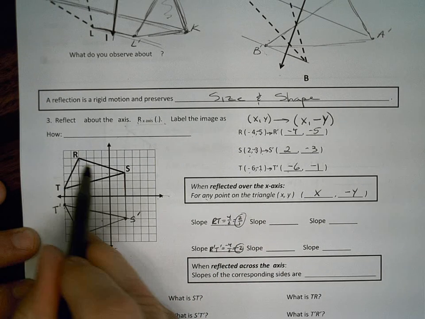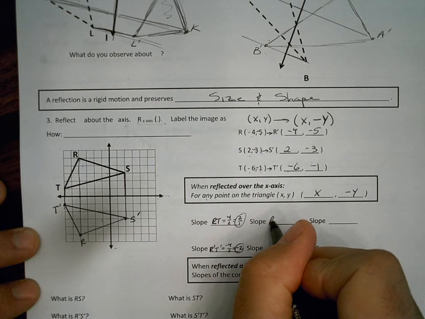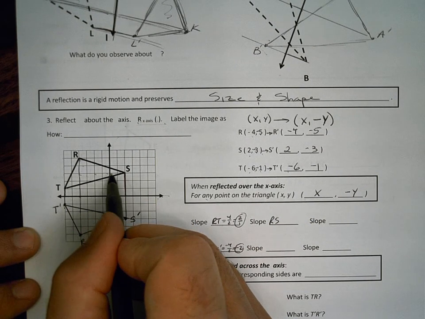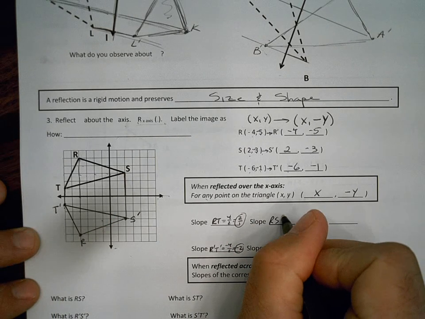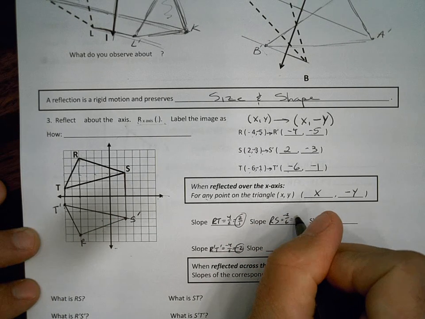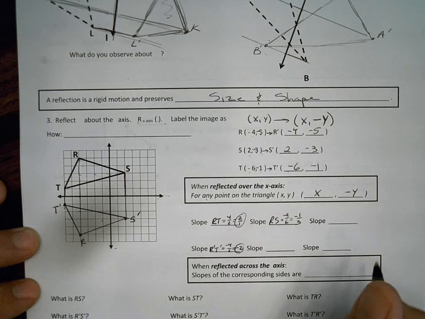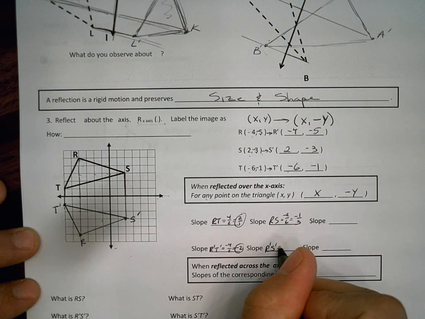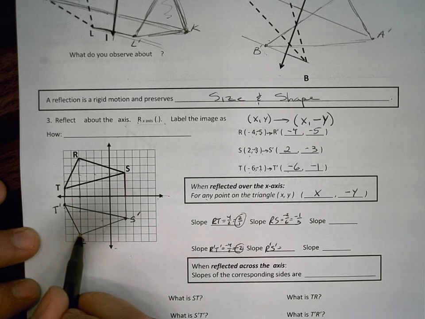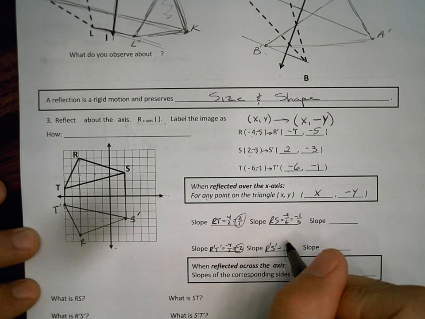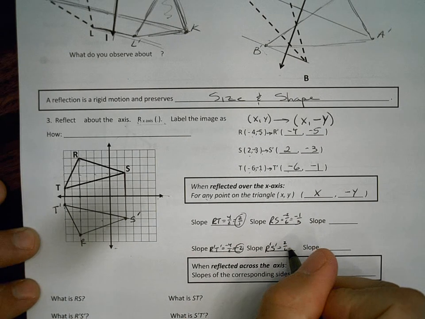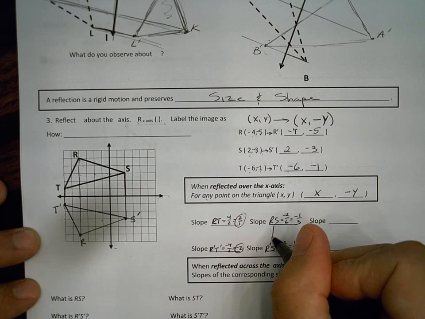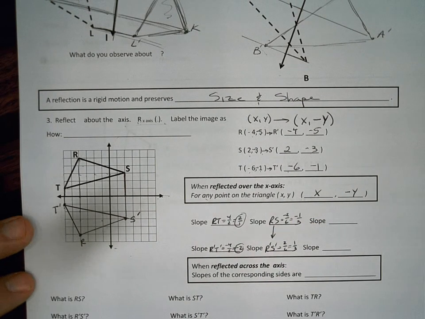Let's take a look at RS. Okay, RS, you're going to go down 2 and run 1, 2, 3, 4, 5, 6. So minus 2 over 6, which reduces to negative 1/3. Well, what do you think R prime S prime slope is going to be? Well, R prime S prime, you go up 2/6, which means positive 1/3. So hopefully you can see when you reflect, your slopes become the opposite.